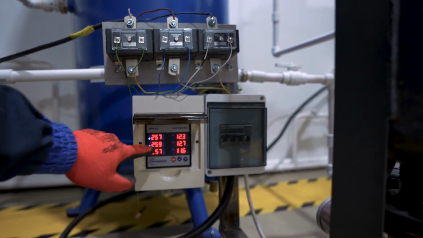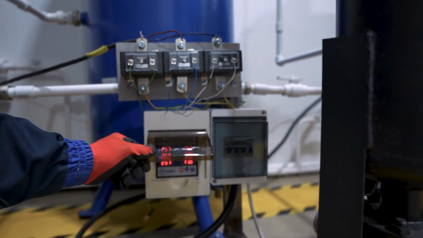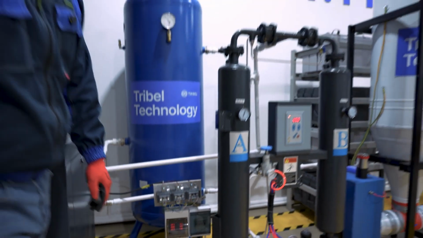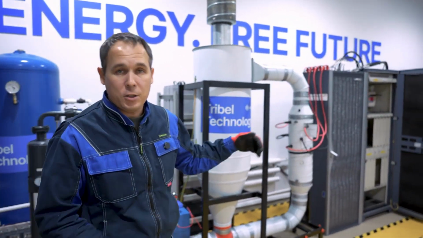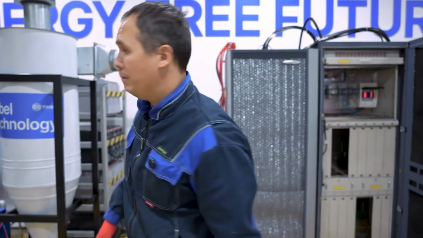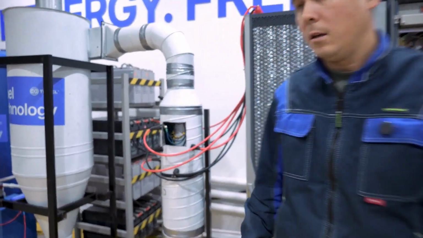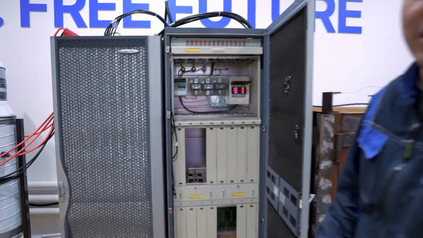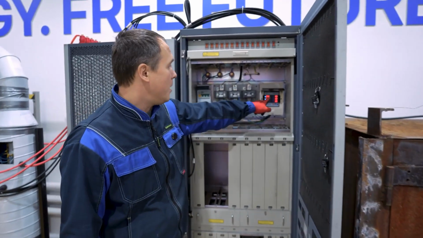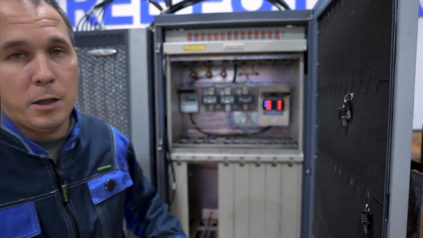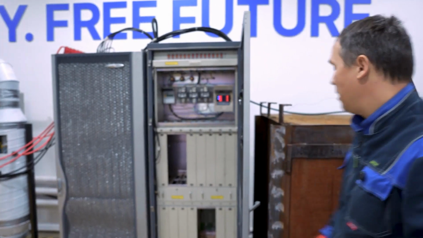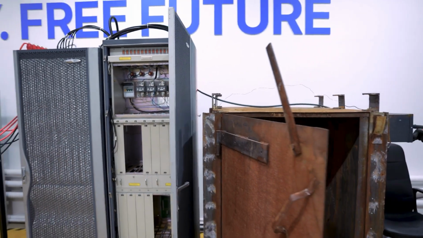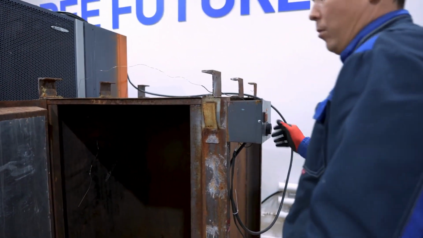12, 12, 11. There's a reading on each phase. Voltage and consumption. Now, let's turn on an external load. By the way, while we're walking over here, so no one can say that there's nothing here. We'll reveal a little secret. So, take a look. Right now, we don't have any data on consumption because there is no consumption. But now I'll turn it on. There, I've turned on the load.